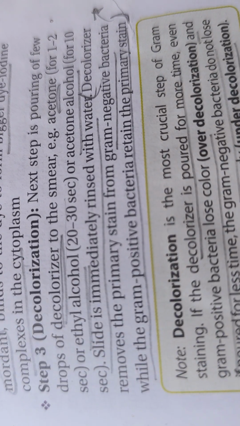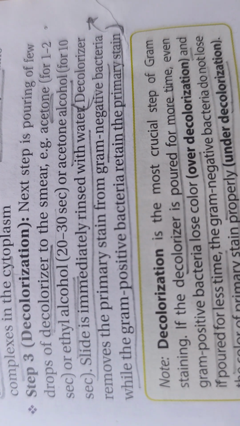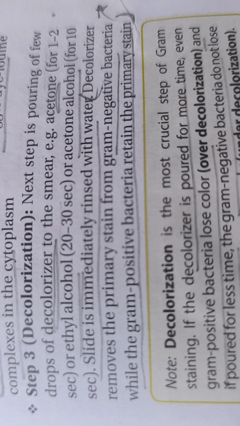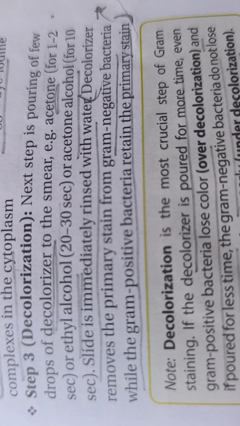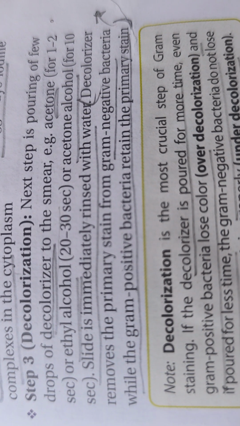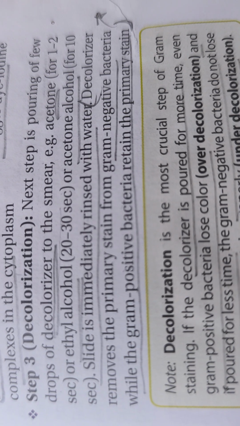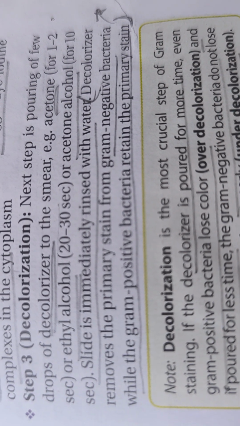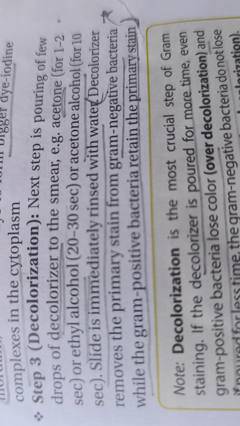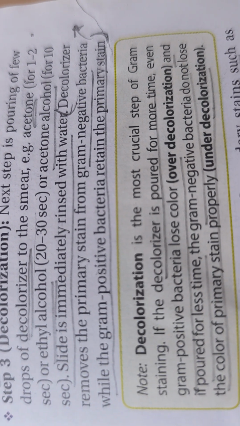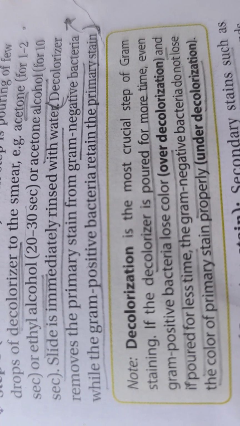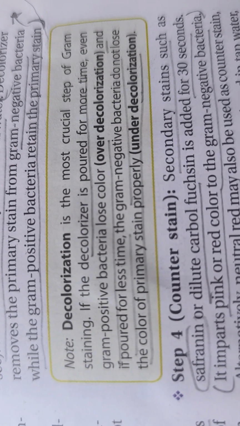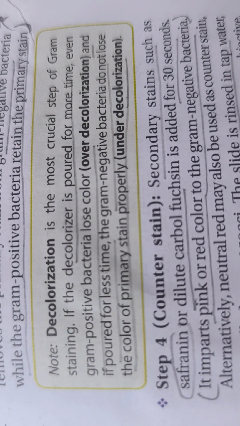Step 3. Decolorization. The next step is pouring a few drops of decolorizer onto the smear, for example acetone for 1 to 2 seconds, or ethyl alcohol for 20 to 30 seconds, or acetone alcohol for 10 seconds. The slide is immediately rinsed with water. The decolorizer removes the primary stain from gram negative bacteria, while gram positive bacteria retain the primary stain.